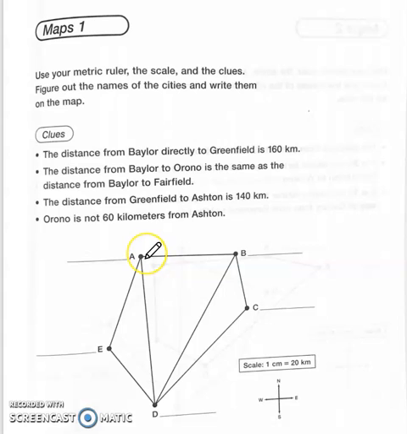So let's just say hypothetically it's A and D. This line segment, AD, is 8 centimeters. If that were the case, you'd know one of them was Baylor and one of them was Greenfield, but you wouldn't know right now which one is which. You need to continue reading to figure that out.